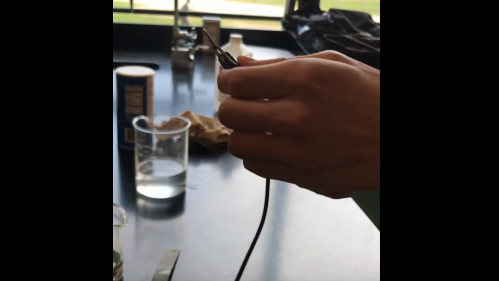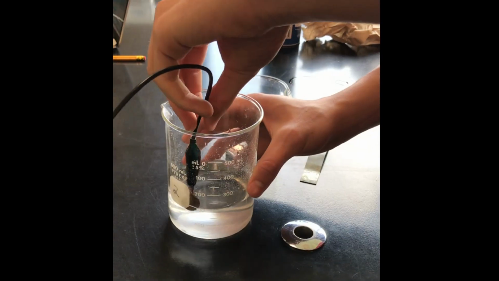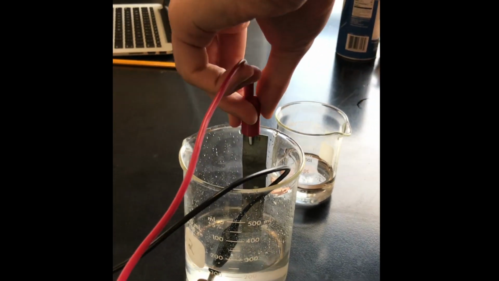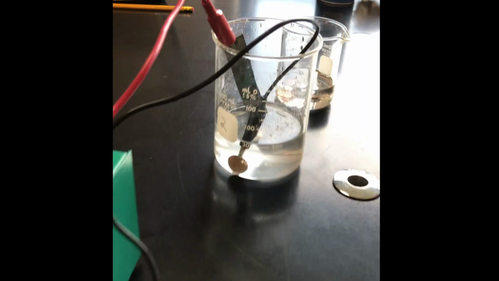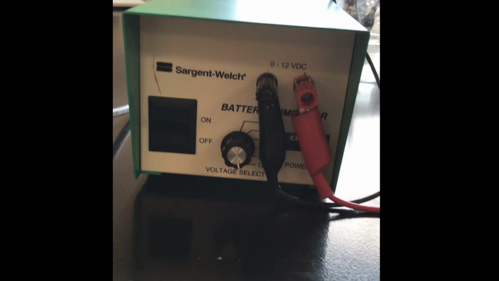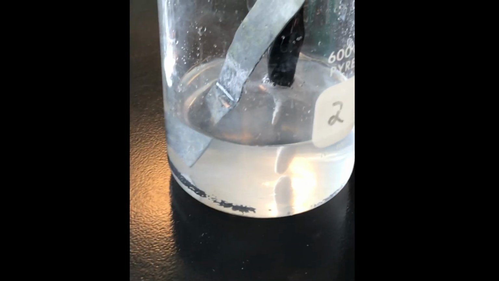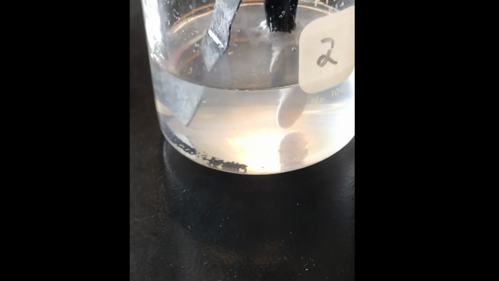We placed the electrodes, which were the zinc strip and the penny, into the solution and proceeded to perform our experiment. We connected the positive end of the circuit to the anode, the zinc electrode, and the negative end of the circuit to the cathode, the copper or the penny electrode. We turned the voltage up to 12 and turned on the battery, and after 4 minutes weighed the final mass of the penny with the electroplated zinc.